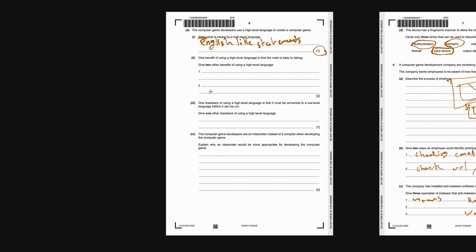Well, firstly, it's less likely to make errors, right? Less likely to make errors. Secondly, it's quicker and easier to understand, right? So, less errors and easier to understand. Way easier than machine code, or basically low-level languages. Part III, one drawback of using a high-level language is that it must be converted to a low-level language before it can be run. Give one other drawback of using a high-level language.